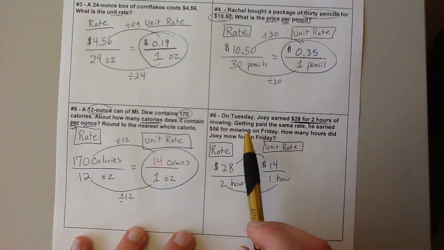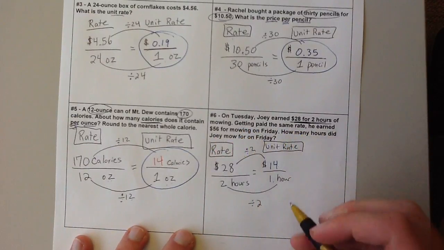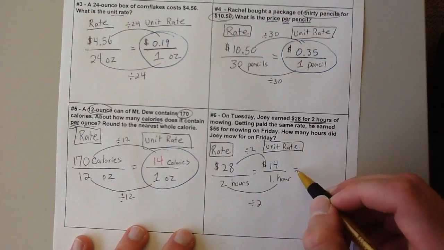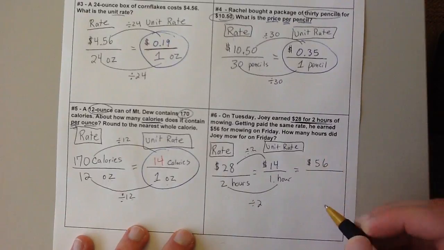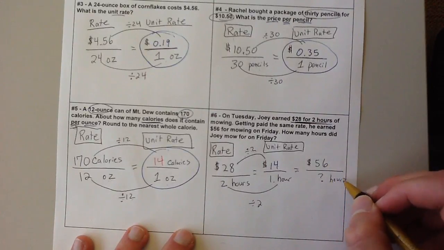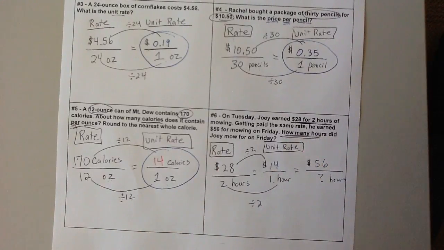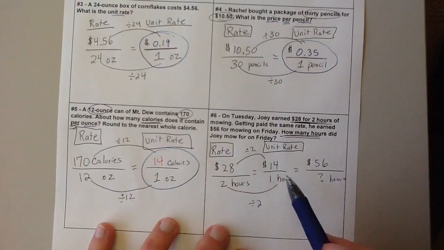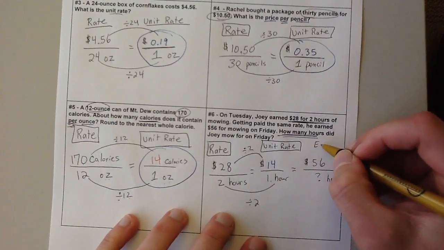Okay, so if we go on in the problem, it says getting paid the same rate, he earned $56 for mowing on Friday. So let's set this unit rate equal to $56, since that's how much he earned. And we're looking for how many hours. How many hours did Joey mow for on Friday? Okay, so from our unit rate to, let's call this the equivalent rate.